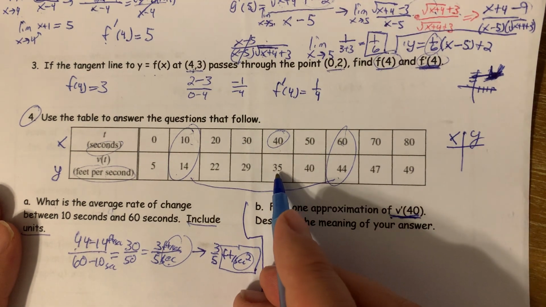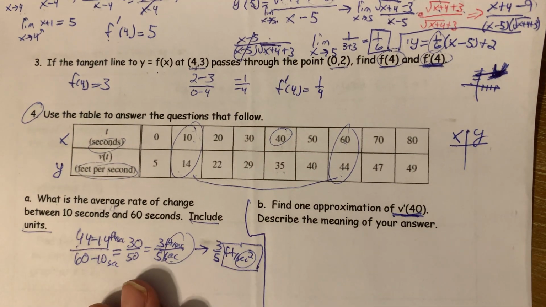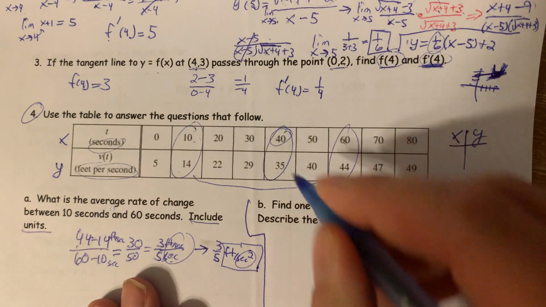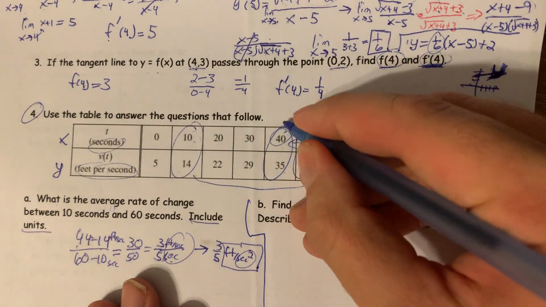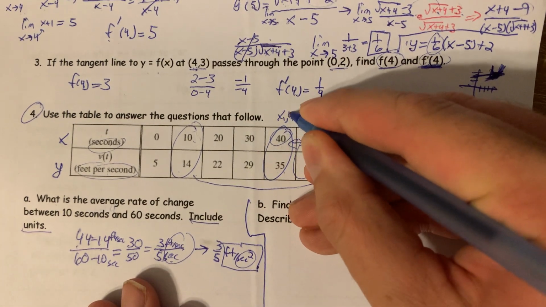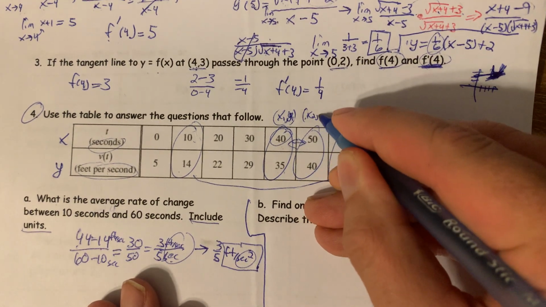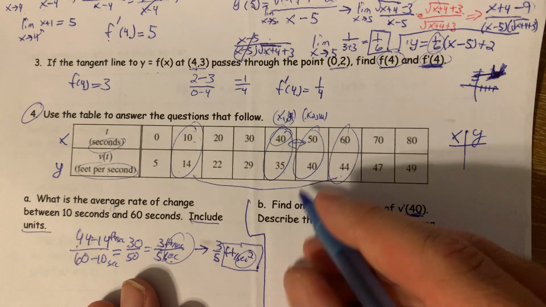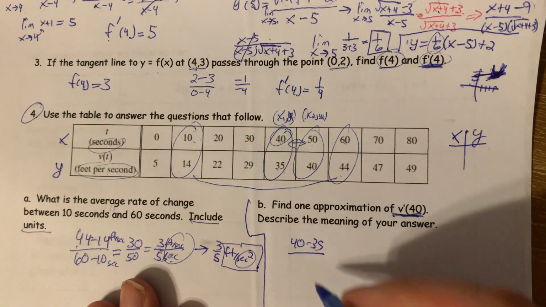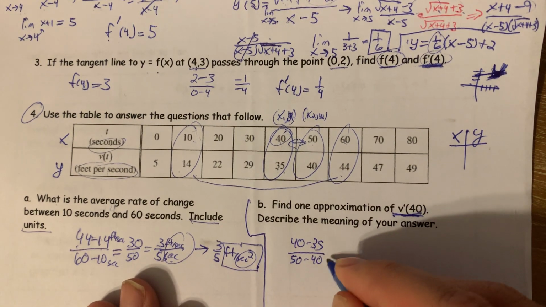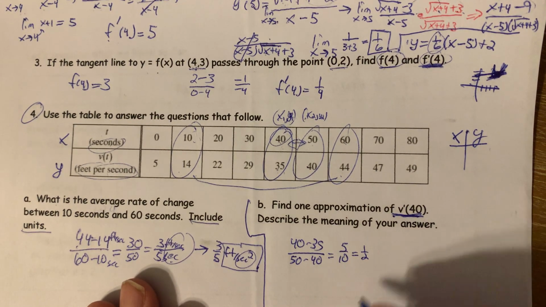Well, it's not 35. That's what the velocity is. We want to find the rate of change of the velocity. And there are 3 appropriate estimates here. One estimate we could do is by taking the nearest point to the right. So we could take this point. This is x1, y1. And maybe we can call this x2, y2, in which case we would get y2 minus y1 divided by x2 minus x1, which is 5/10 or 0.5 or 1/2.